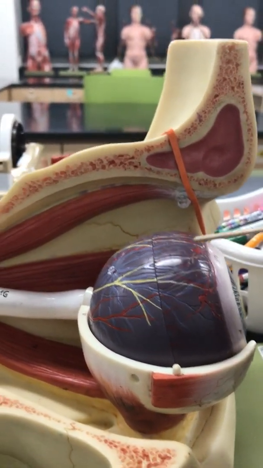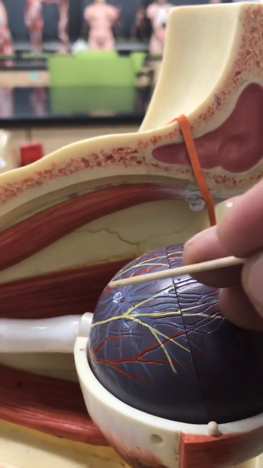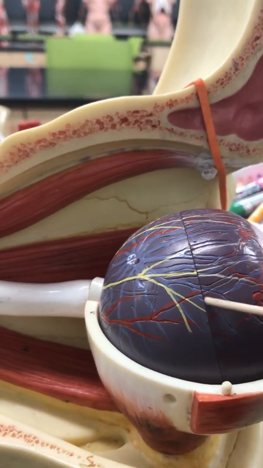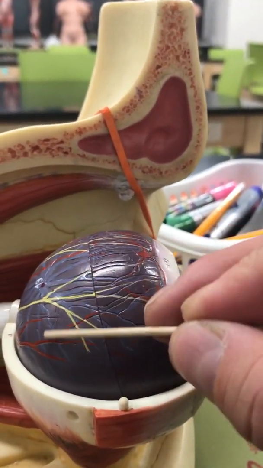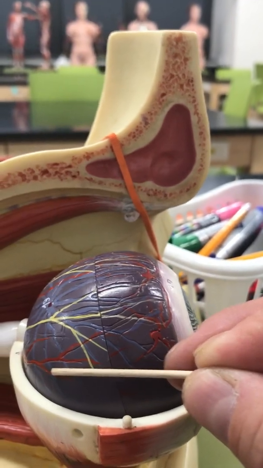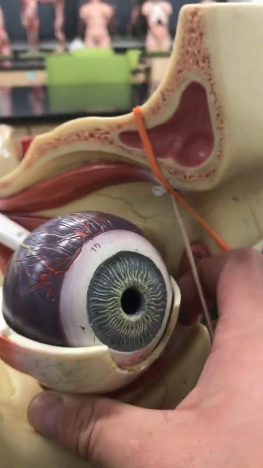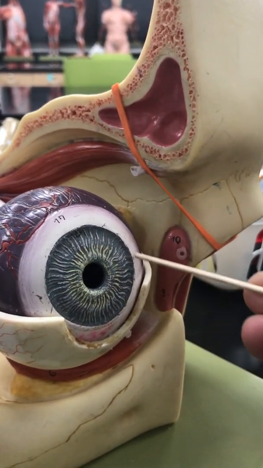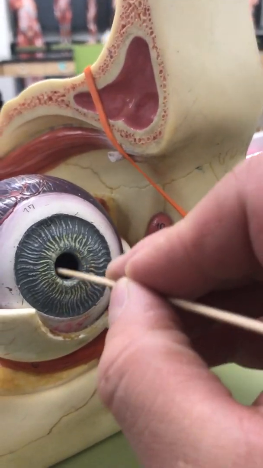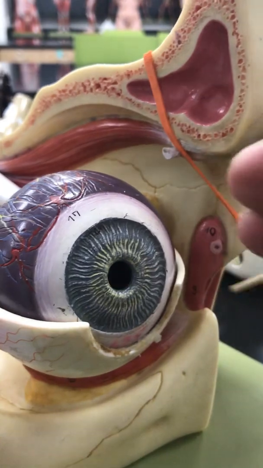Now on this model, you can see the choroid layer over here, and it's the intermediate layer. You can see lots and lots of blood vessels in this choroid layer. The choroid layer is very important because not only does it contain the blood vessels that feed the retinal layer, as it continues forward, it also contains the iris, the colored part of the eye, as well as the pupil, the area where the light stimuli goes through.